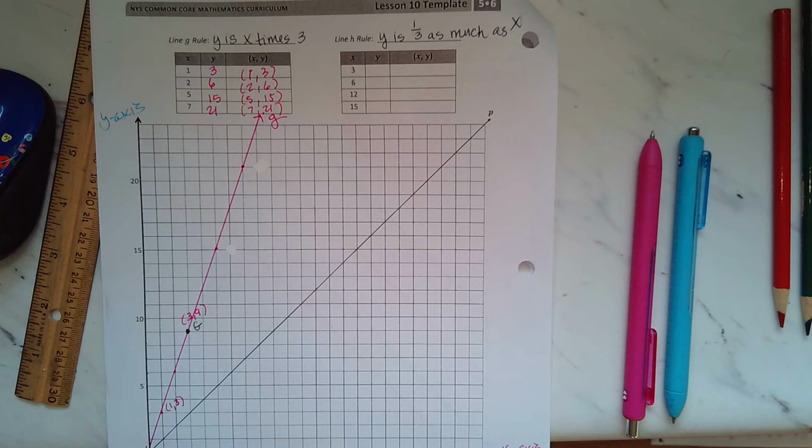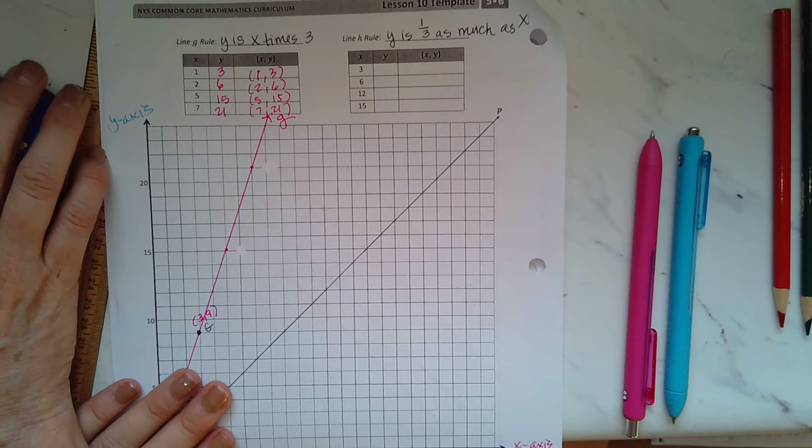So do you think H is going to go up more gradually than the others, or do you think it's going to go up really steep? All right, go ahead, find out your y coordinates. Figure out what your coordinate points are and graph this. Come back and check your work.